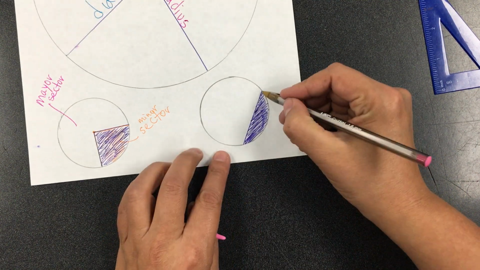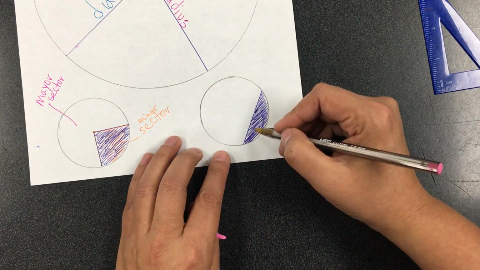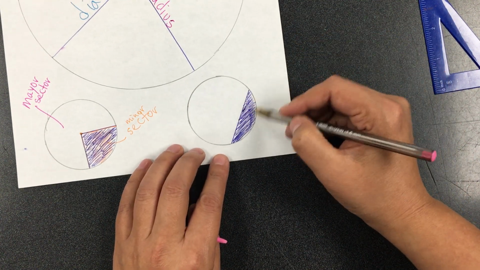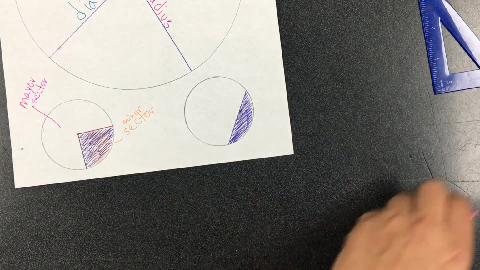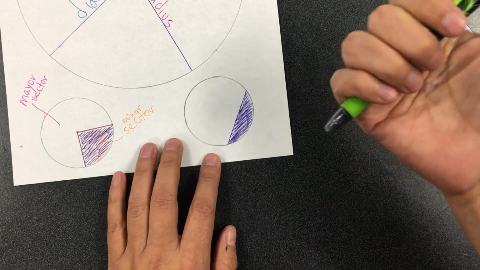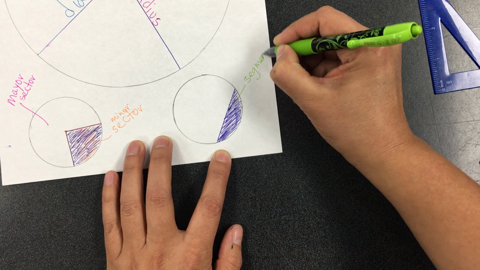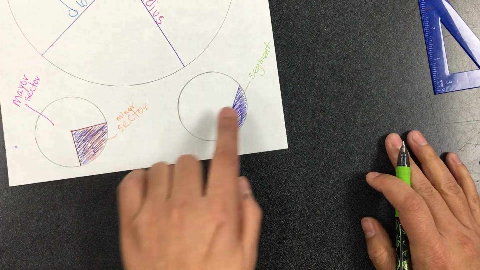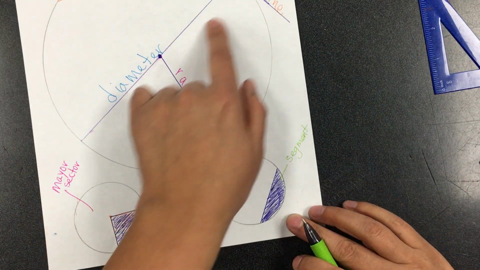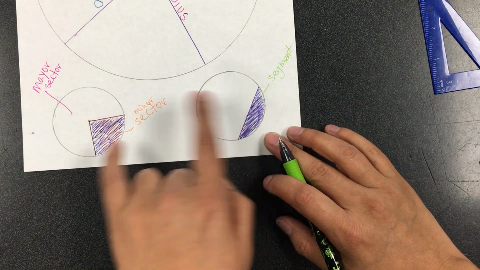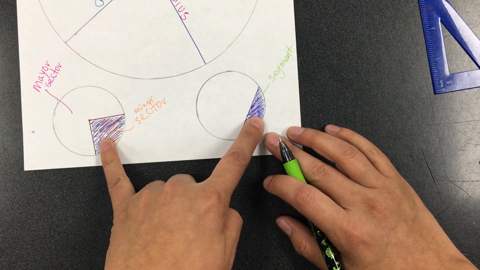When you have a chord dividing the circle into two sections, this is called a segment. Okay, this is called a segment. And these are just names and they're linear. For this one, these are areas and they are squared.